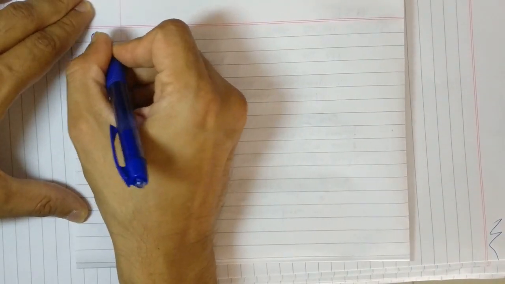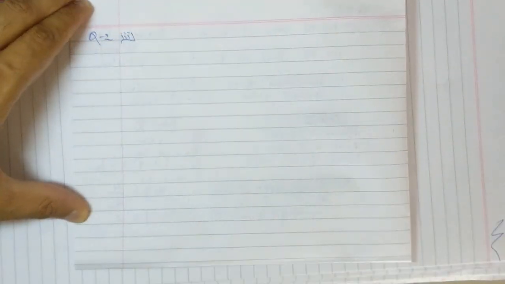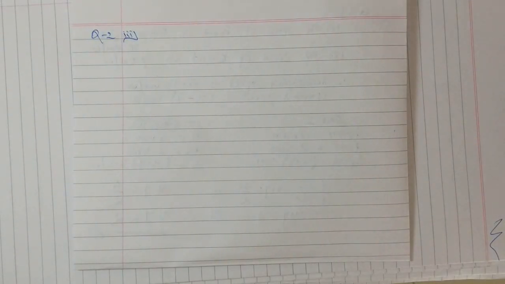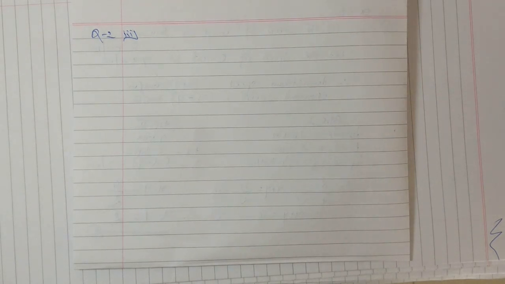We'll take question number 2, sub question 3. Ruhi travels 300 km to her home, partly by train and partly by bus. She takes 4 hours if she travels 60 km by train and the remaining by bus. If she travels 100 km by train and the remaining by bus, she takes 10 minutes longer. Find the speed of the train and the bus separately.